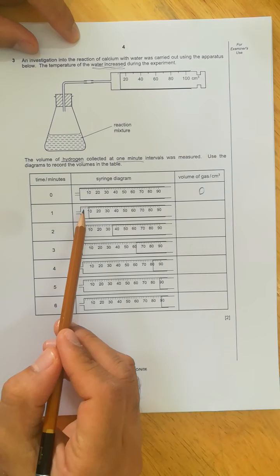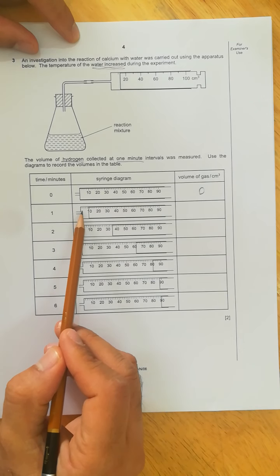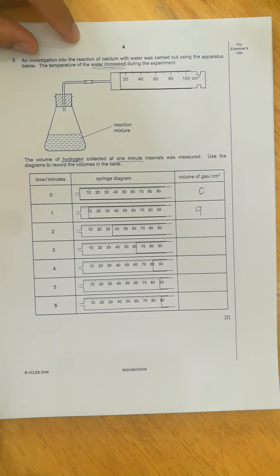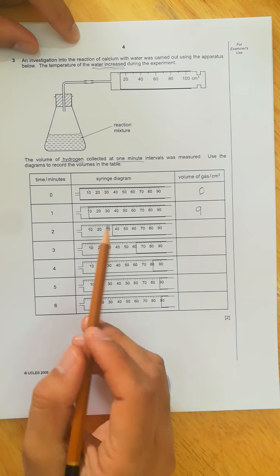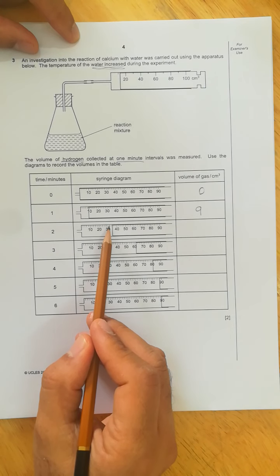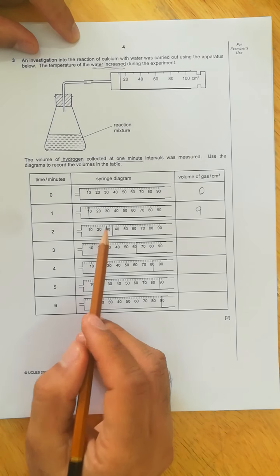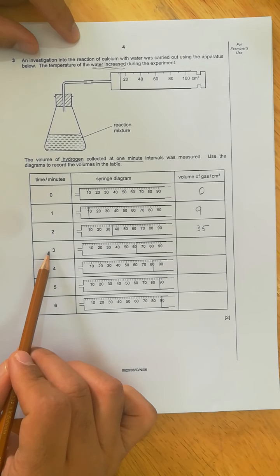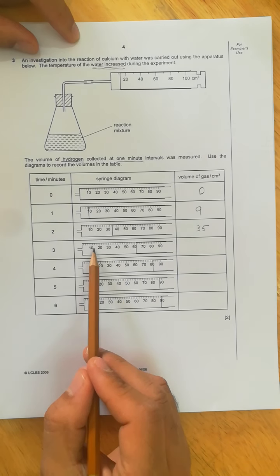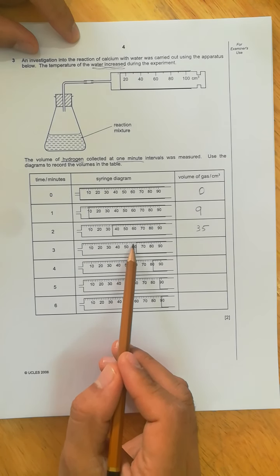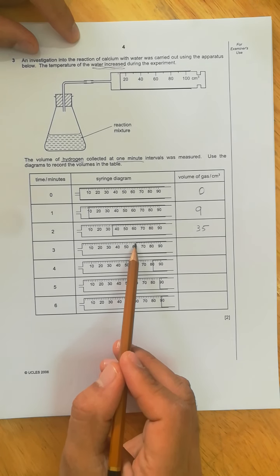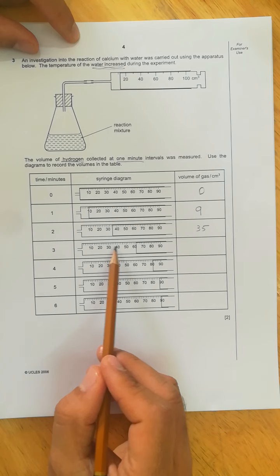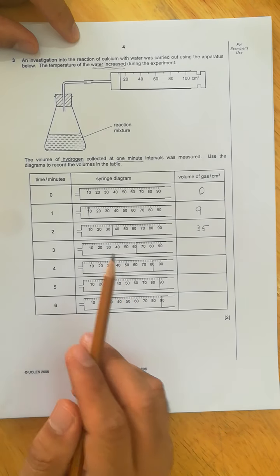Now if you look at the first minute, it's before 10, it's 9. Now let's go to the second minute: 10, 20, 30, 32, 34, between 34 and 36, so it's 35 centimeters cubed of gas. Now what about the third minute? 10, 20, 30, 40, 50, 60, and it's at the first dash after 60, that means 62, because the volume in each 10 centimeters is divided into 5 lines.